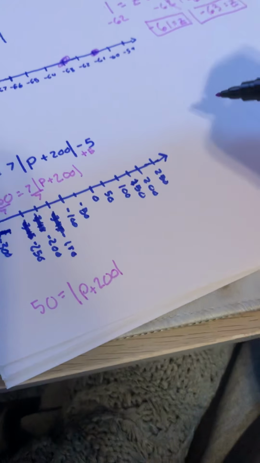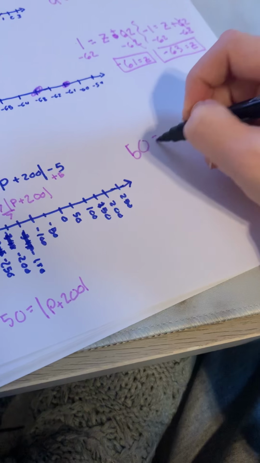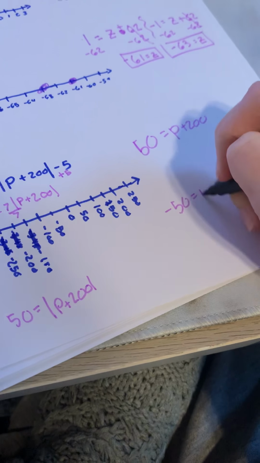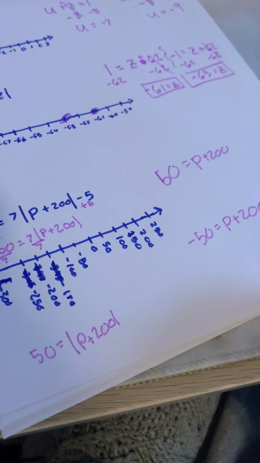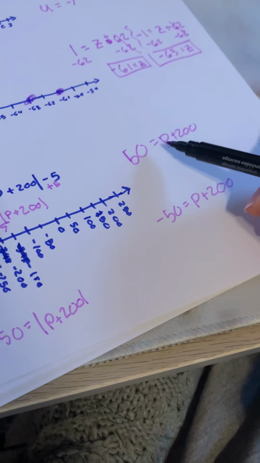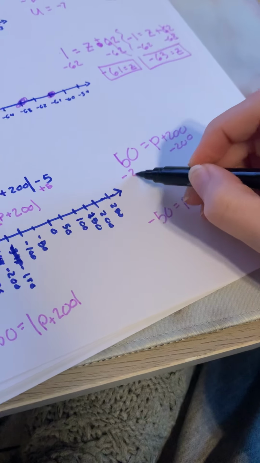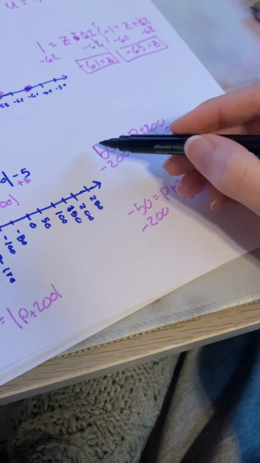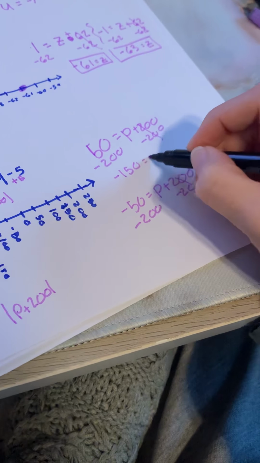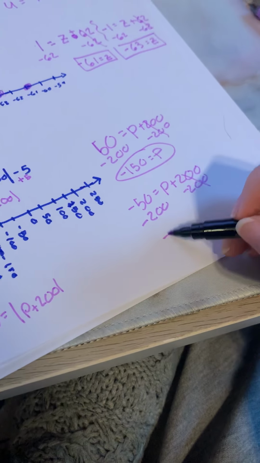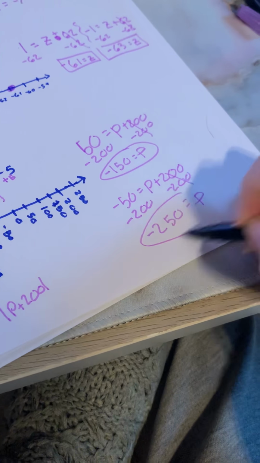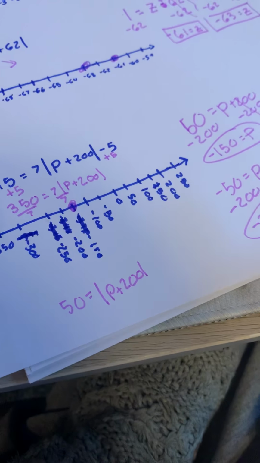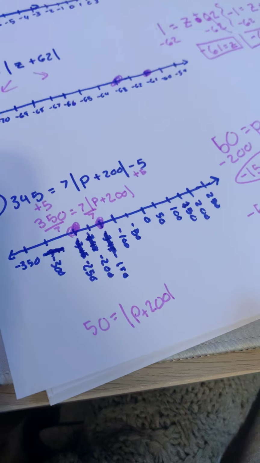Then split it in 2. We get 50 equals p plus 200. And then negative 50 equals p plus 200. Right. So to get p alone, minus 200 on both sides. We'll do the same thing down here. 50 minus 200 is negative 150. Negative 50 minus 200 would be negative 250. We get our two answers. Negative 150, negative 250. There you go.